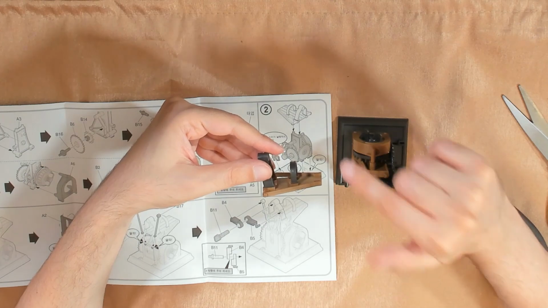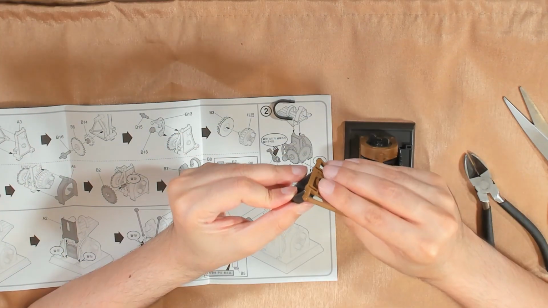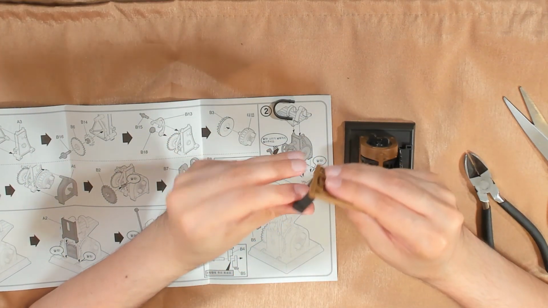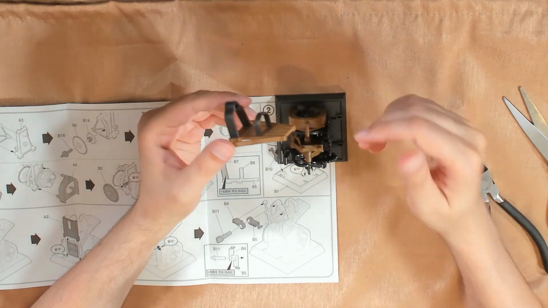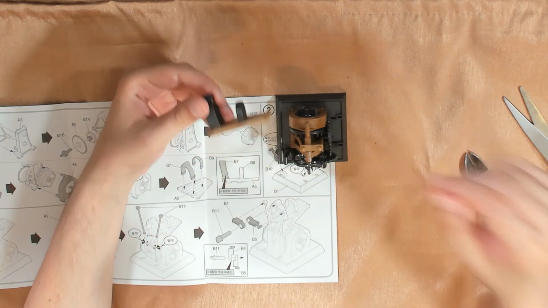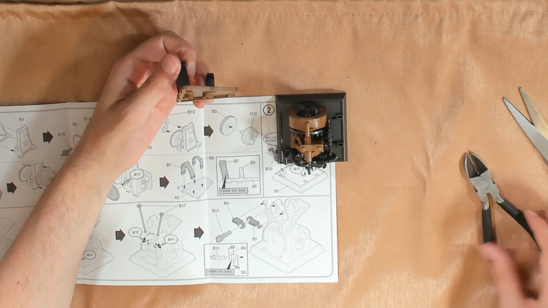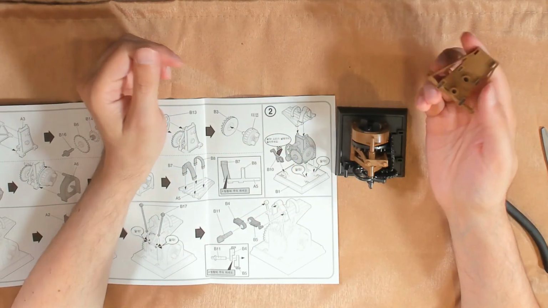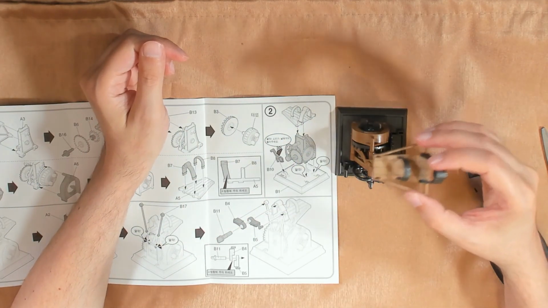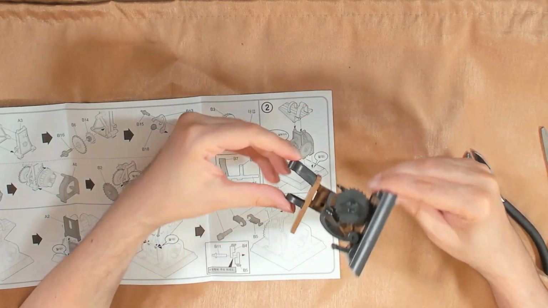It should be the other way. Now it looks better. See, I had to pay attention to these parts here, which I didn't. Now, according to this diagram, this should go here, like this.